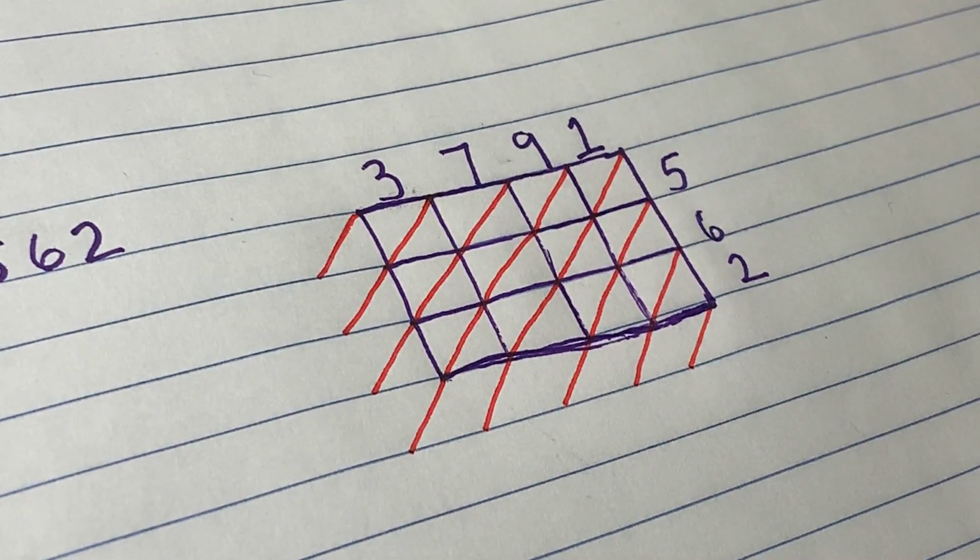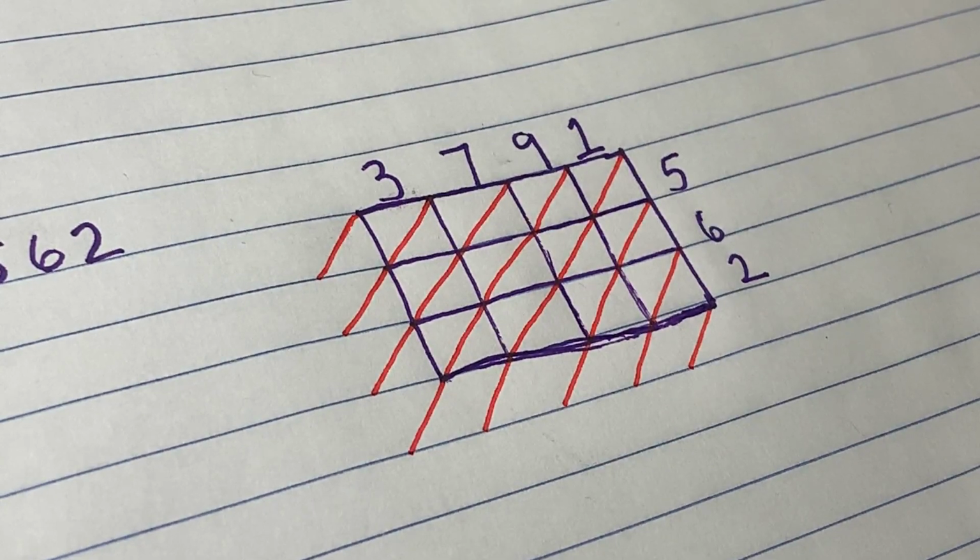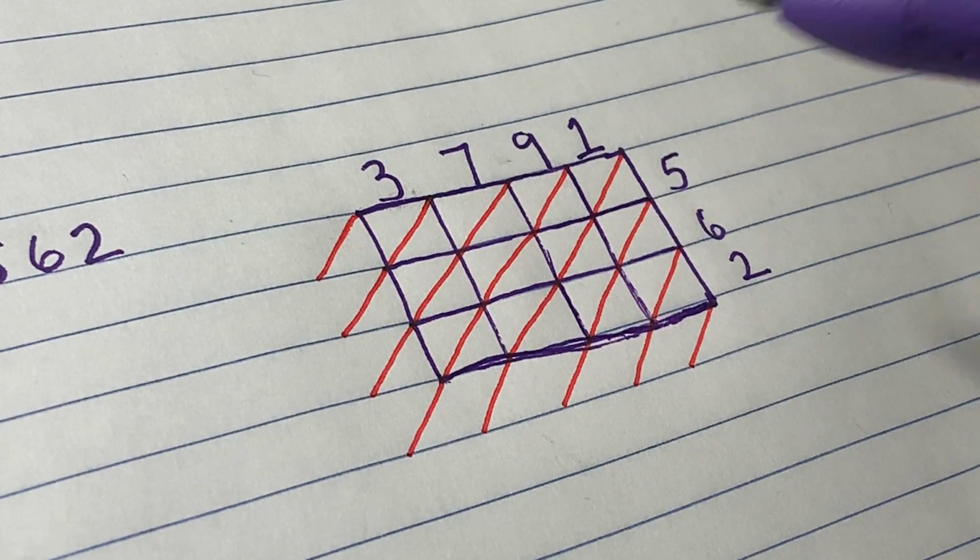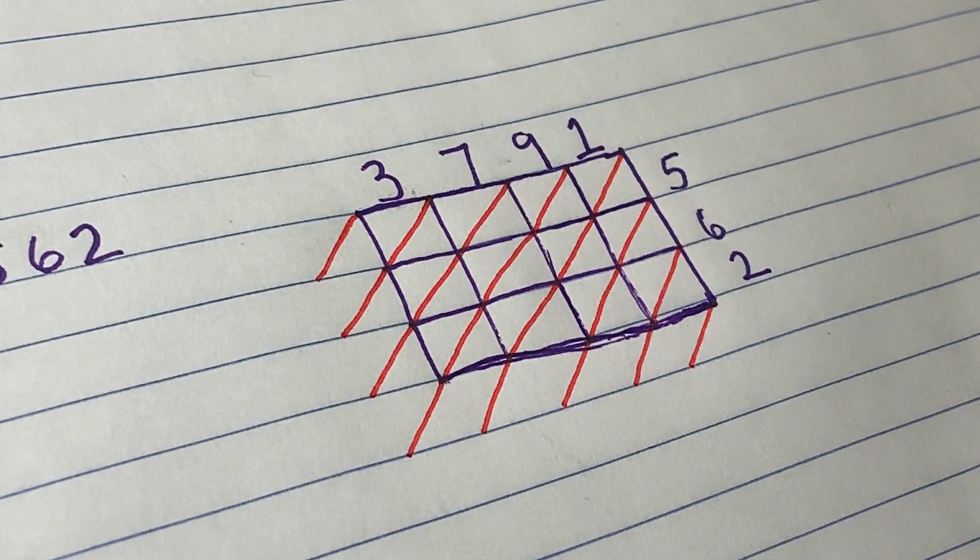Now, ladies and gentlemen, now's the time in this video where I'm going to tell you to pause. Pause and fill in the squares yourself. Okay, ready? Pause. Okay, I'm looking and I'm watching you. Pause the video. Fill in these squares the way we did the top one. Go for it.